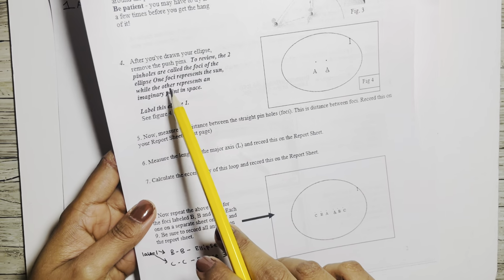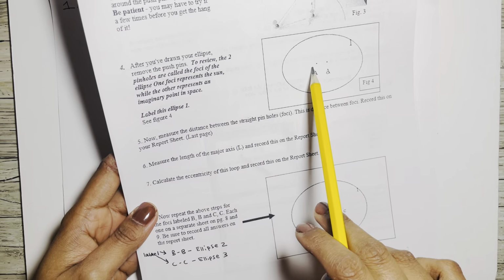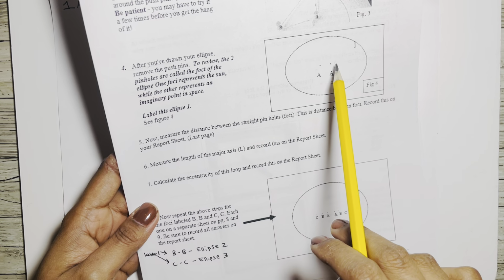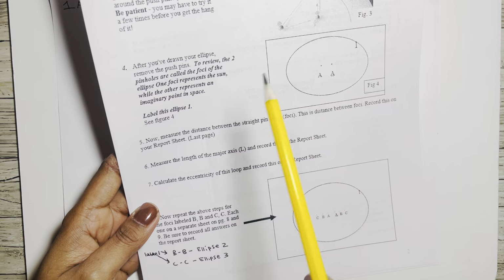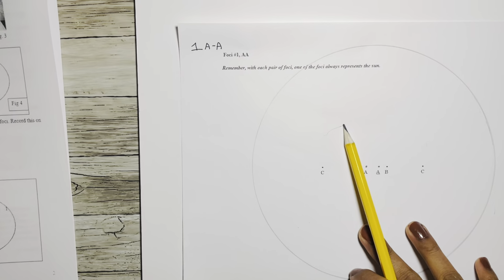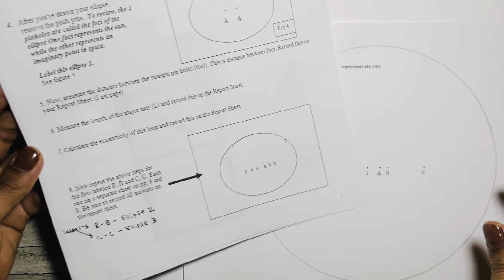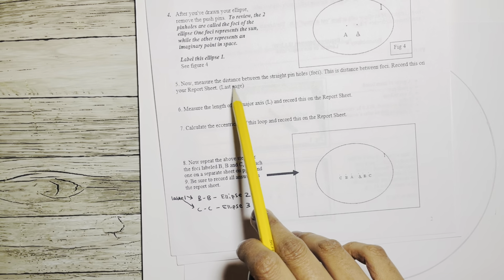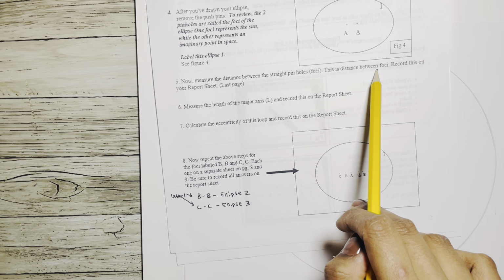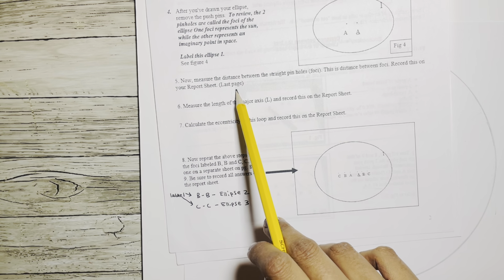And now it even says over here, one focus will represent the sun, just like any other planet orbiting the sun, and the other focus represents an imaginary point in space. Label this ellipse 1. It's already labeled for you, so you don't have to do that. Now for number 5, it says measure the distance between the pinholes of the foci. The distance between foci is in between, and record this on your report sheet.